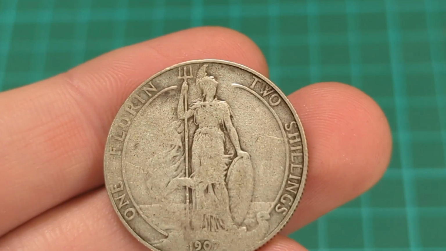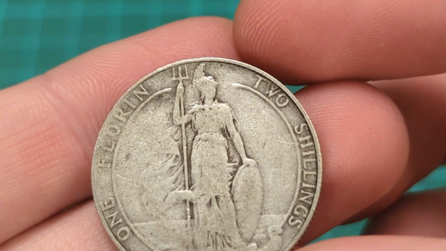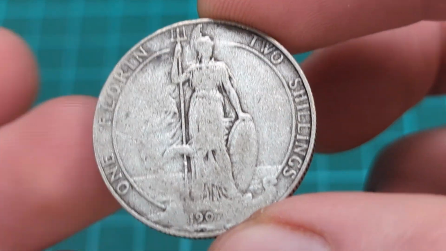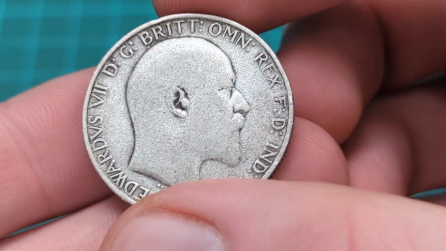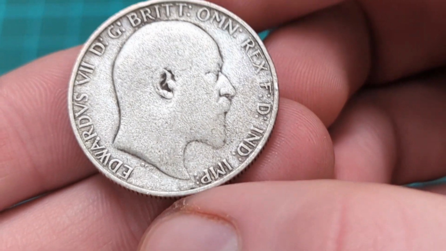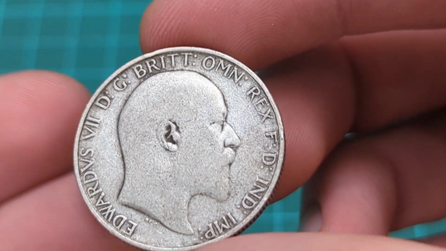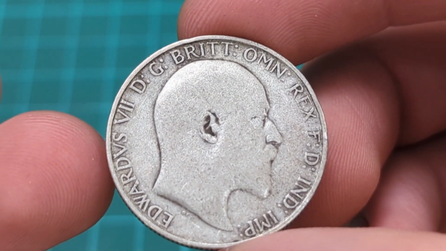Very nice indeed. For my King Edward VII coin, I'll be entering this one here. This is a 1 florin or 2 shillings from 1907, and of course importantly features the portrait of King Edward VII there by George William de Saulles. So there we go, I have a coin from the reign of King Edward VII.